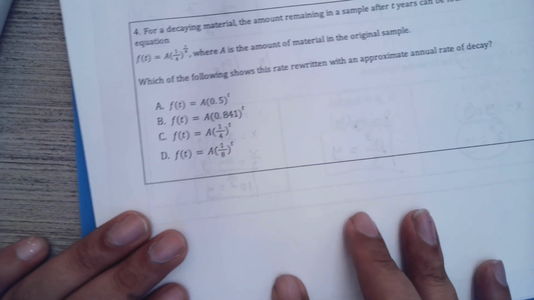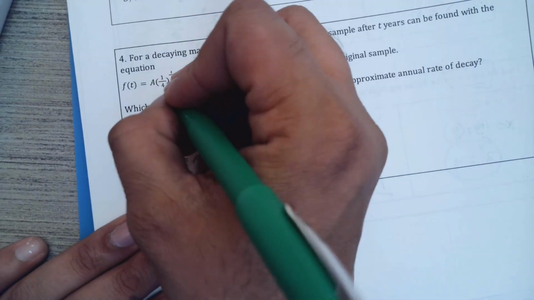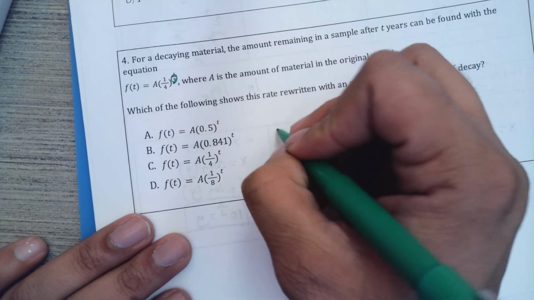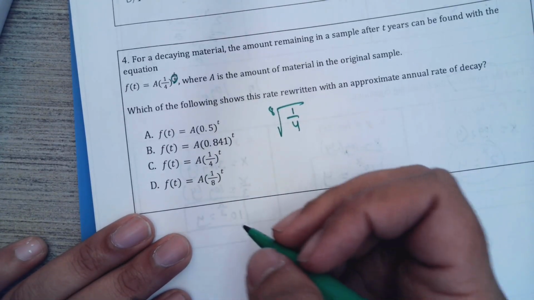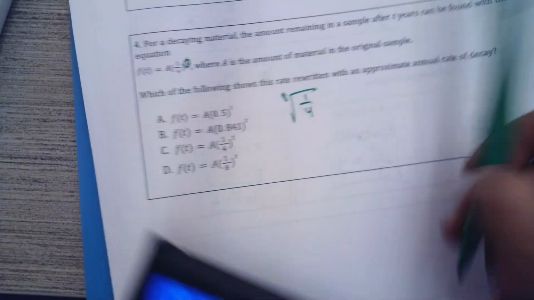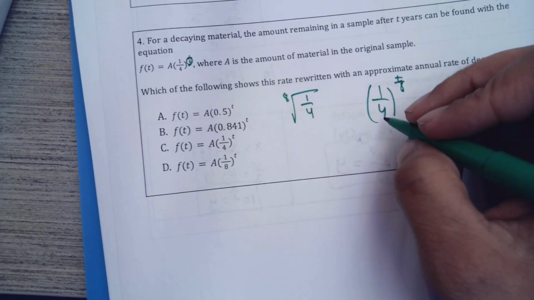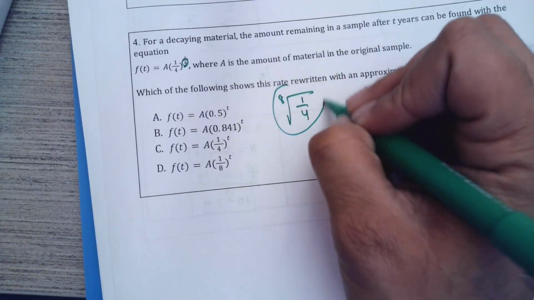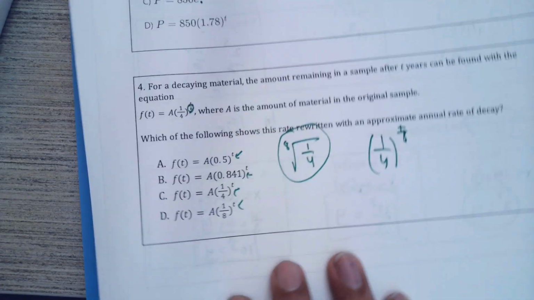Now, for decaying material, the amount remaining in a sample can be found. So you're basically being asked to get rid of this 8, so it's the 8th root of 1/4, which I think is B. Let me see. Basically, if it's 1/4 to the t over 8, you want to get rid of this 8, and that's why you do the root in your calculator. Whatever you get is the answer. It should be inside here, here, here, or here. Make sure you subtract 1 as well when you do that.